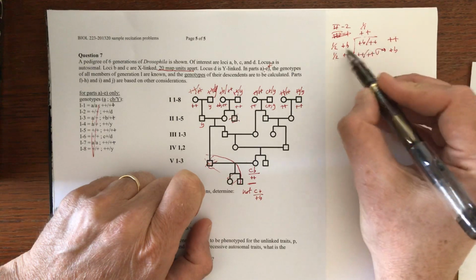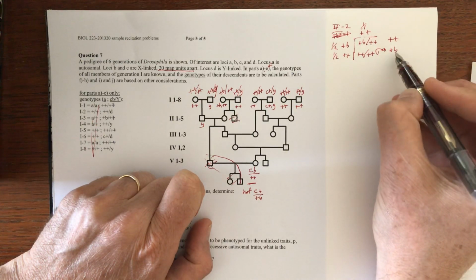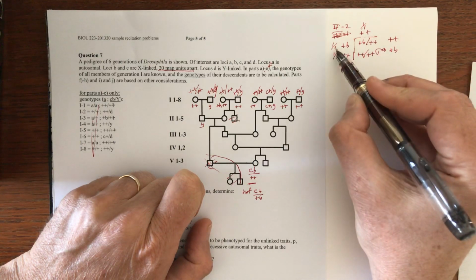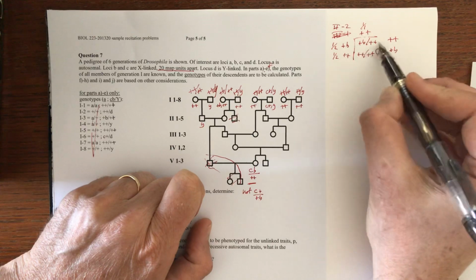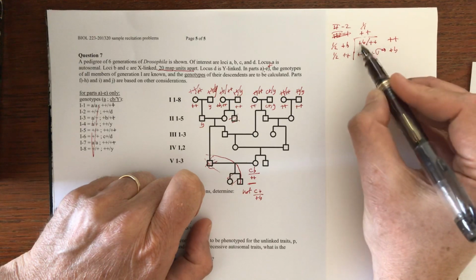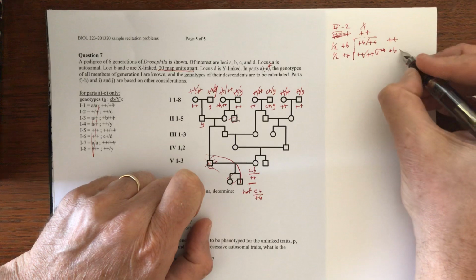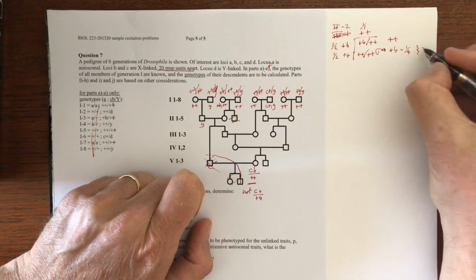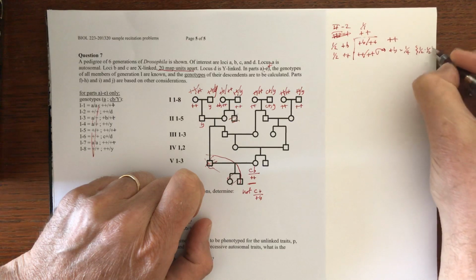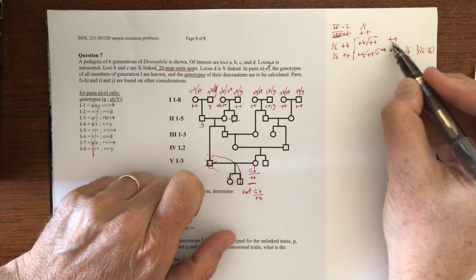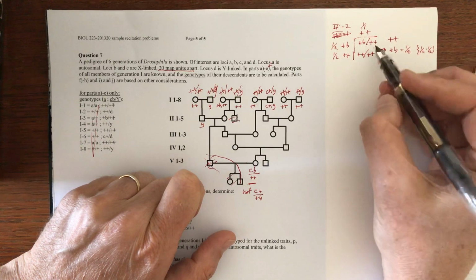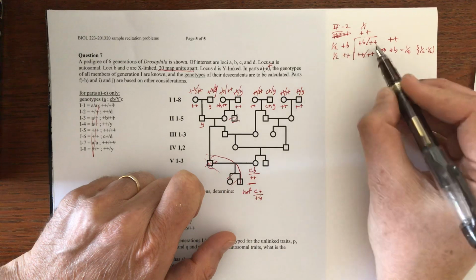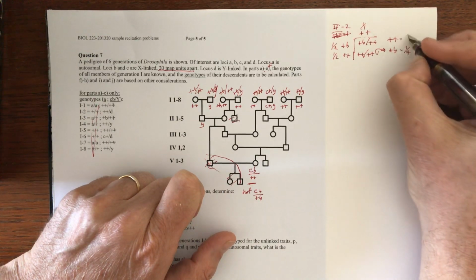The likelihood of making this gamete is 1/4, but I can walk you through it. There's a 1/2 chance of being this genotype, and if this genotype, a 1/2 chance of producing that gamete and 1/2 of that. So that's 1/4, because that's 1/2 times 1/2. And the chance of making a plus plus gamete is a 1/2 chance, 1 times 1/2, and 1/2 times 1/2. So that's going to be 3/4.